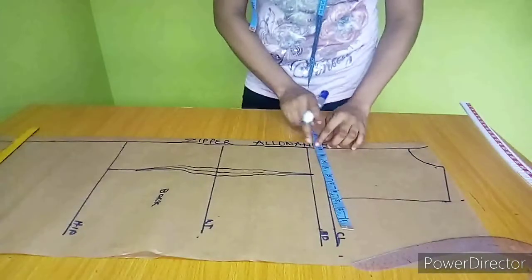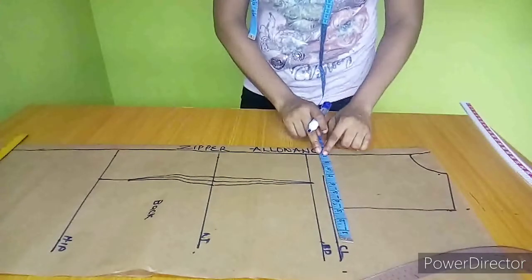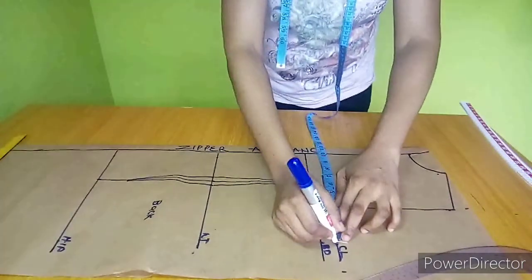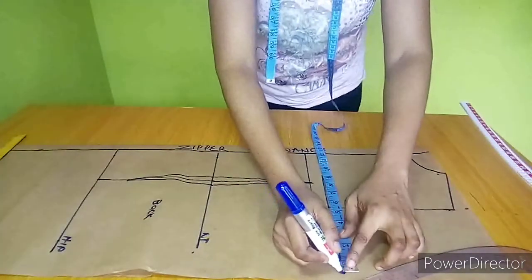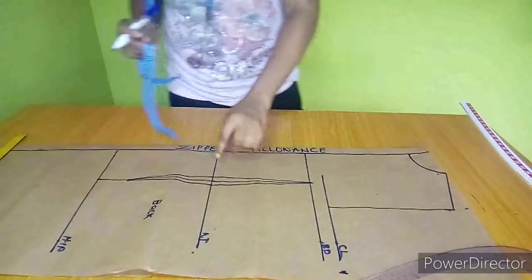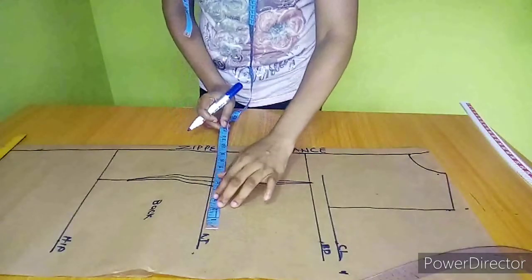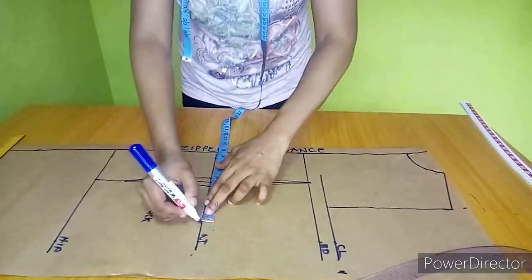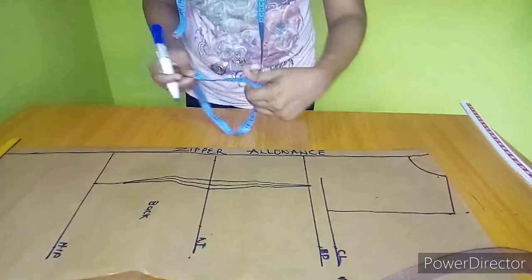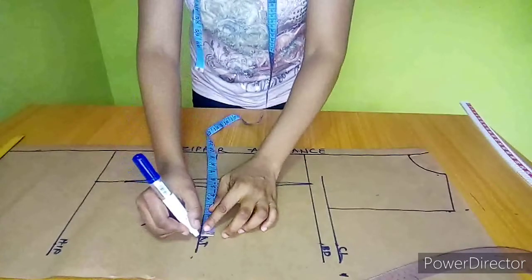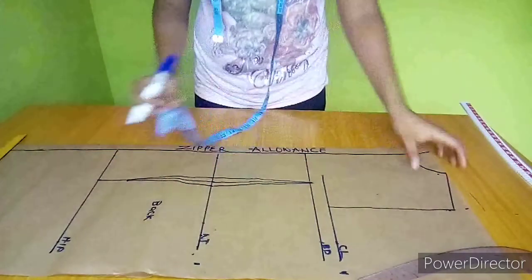From this line, I'll be marking 1/4 of my bust measurement, which is 10 inches plus 2 inches seam allowance. On the waist, I'll mark 1/4 of my waist circumference, which is 8 inches. And I'll mark my 8 inches here. 1 inch for the darts plus 2 inches for our seam allowance.